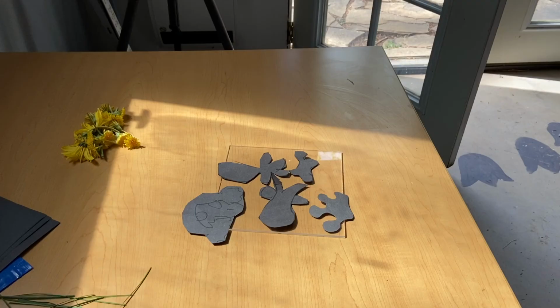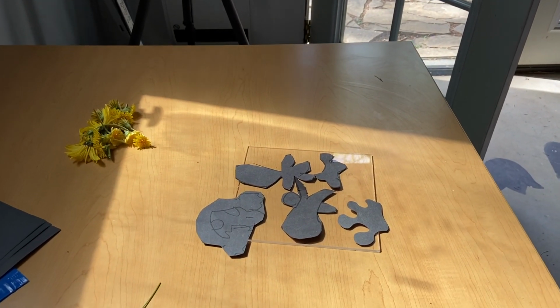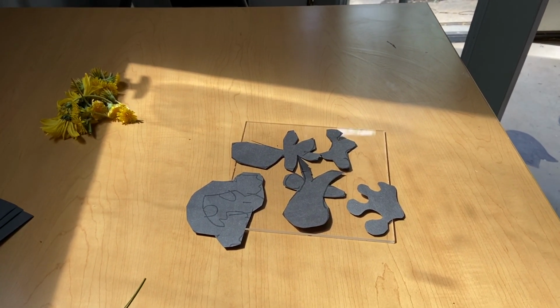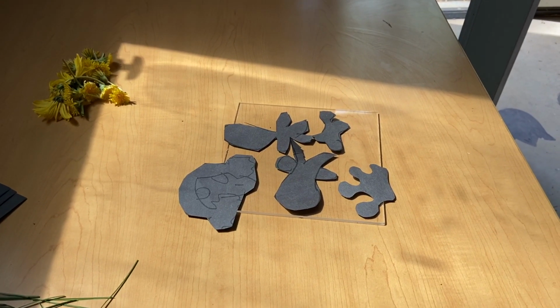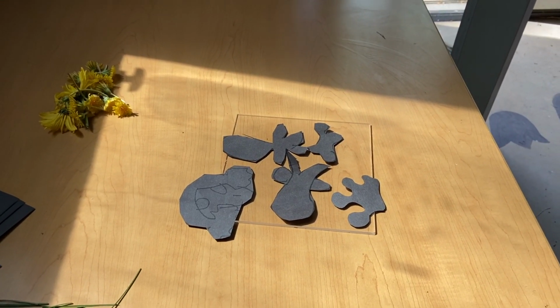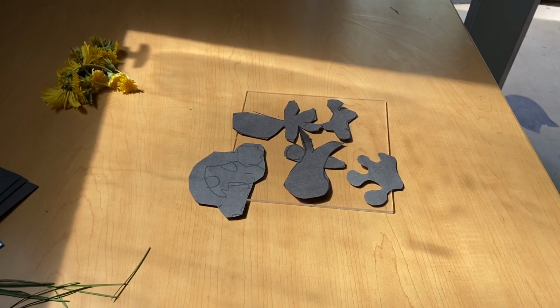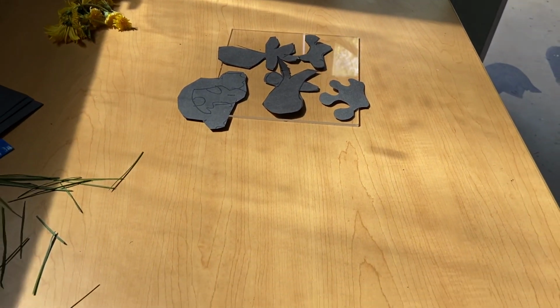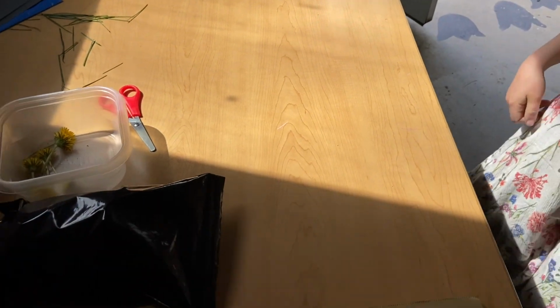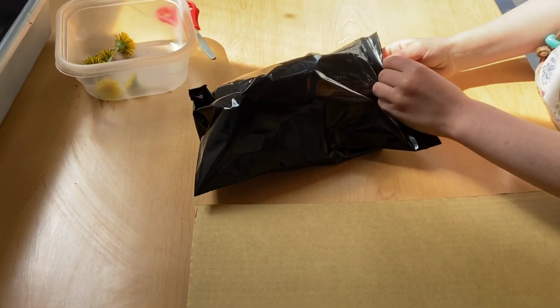All right, so Katla cut out some microbes out of the construction paper. We used one piece of construction paper and cut out a handful of them, and now we're going to do a first exposure with them. So Katla, come on over here and pull out the first sheet.